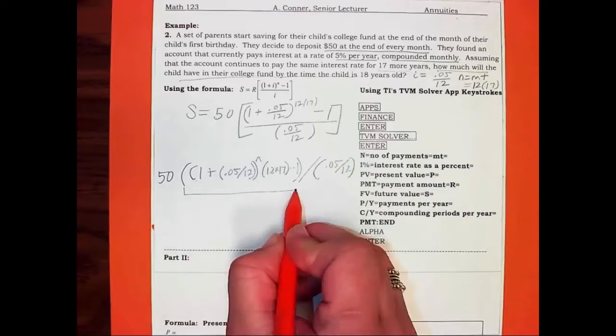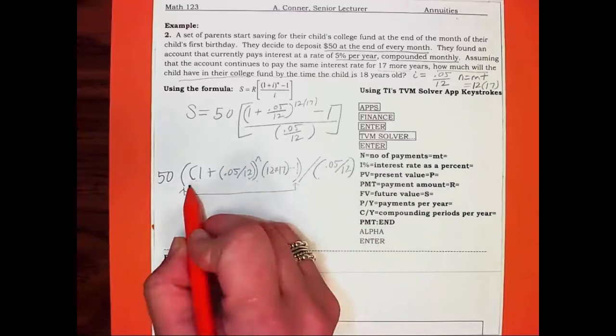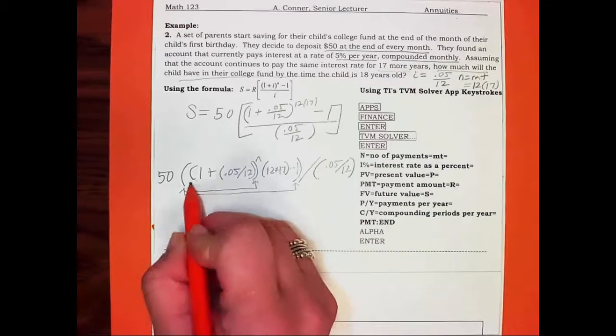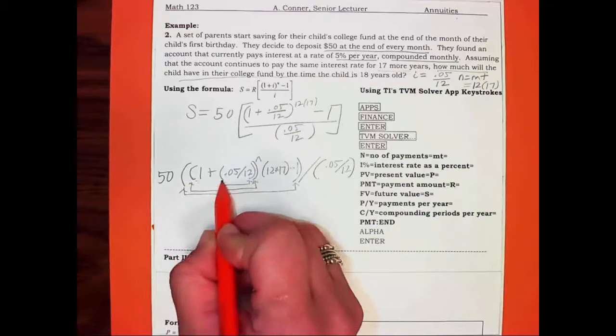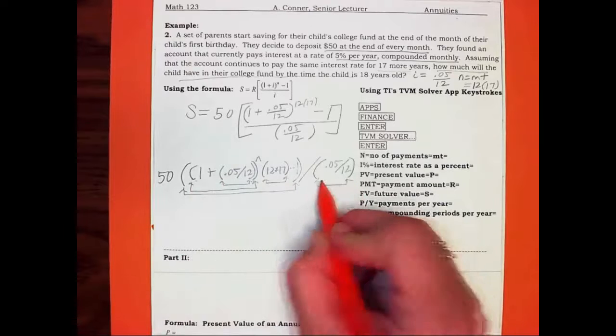So notice what you can do. You can check your parentheses by looking here, and then by looking here. So just lining everything up to make sure you've got everything in place. And I think we should be good.